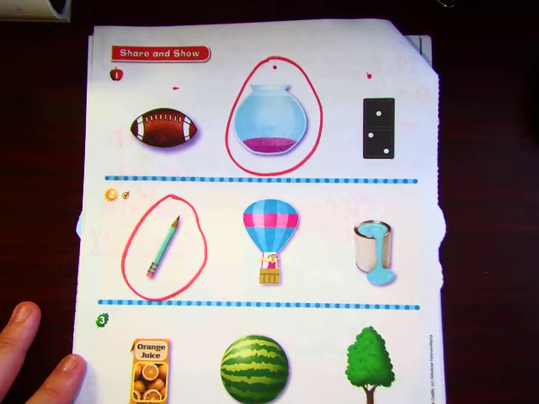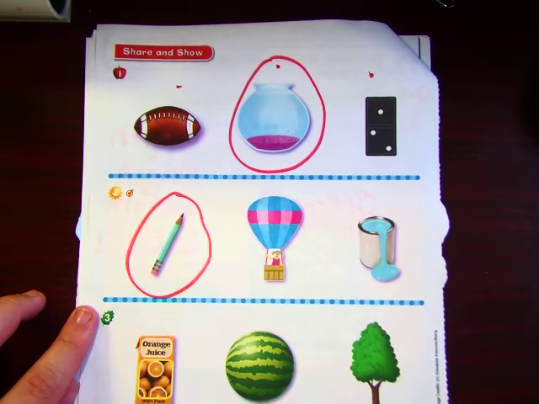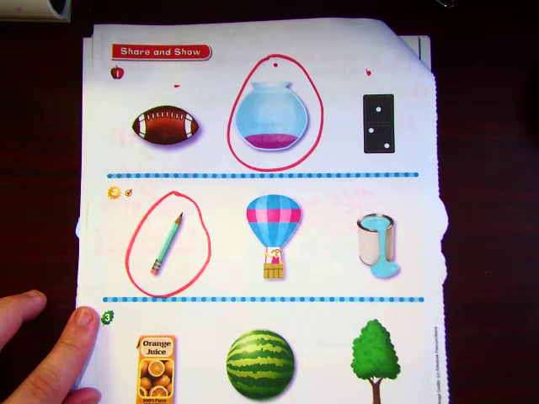Let's go to number 3. Number 3, put your finger on number 3. Which object would you most likely measure to find out how much it weighs?